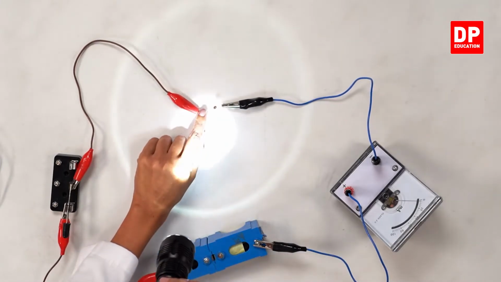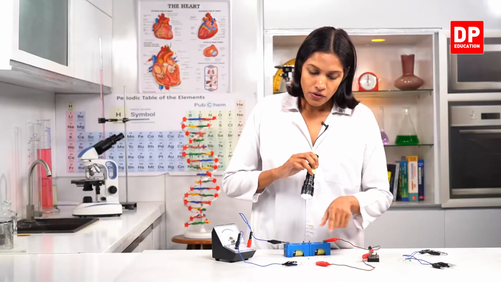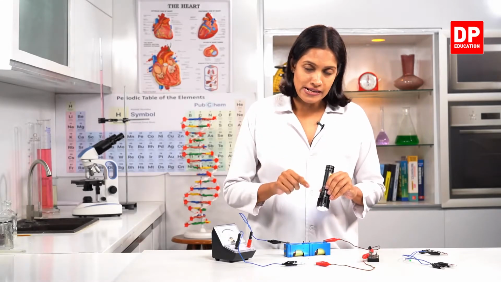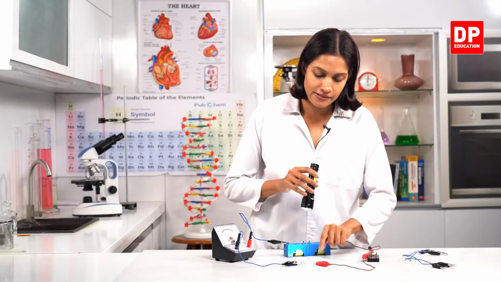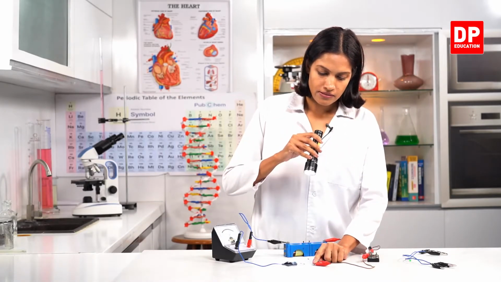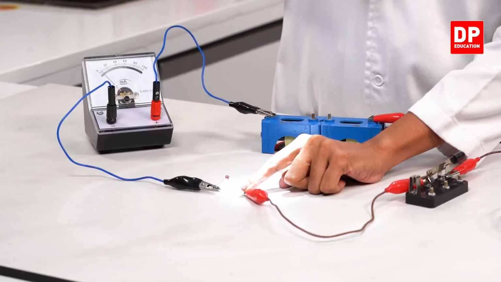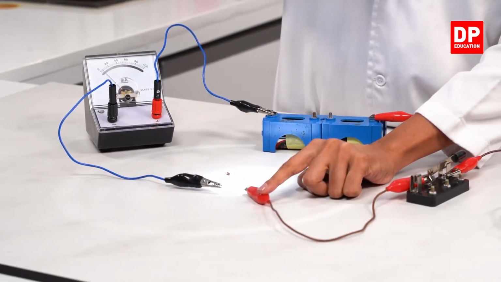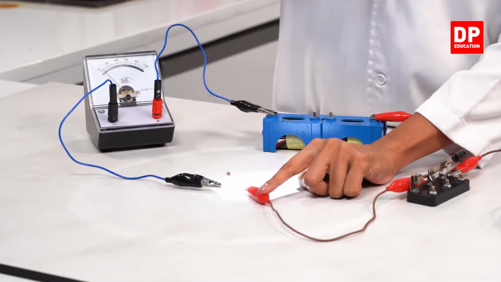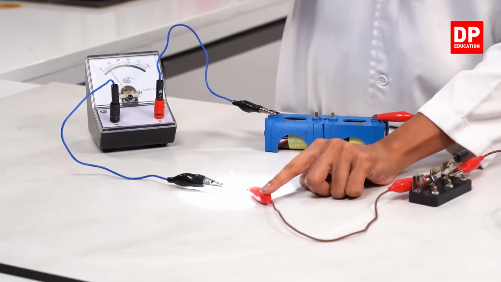So you all can see this is the LDR. When I direct this torchlight to the LDR, you have to observe the ammeter indicator. Okay, children? So you all can see the intensity of light. By taking the torch closer to the LDR, I am going to increase the intensity of light.